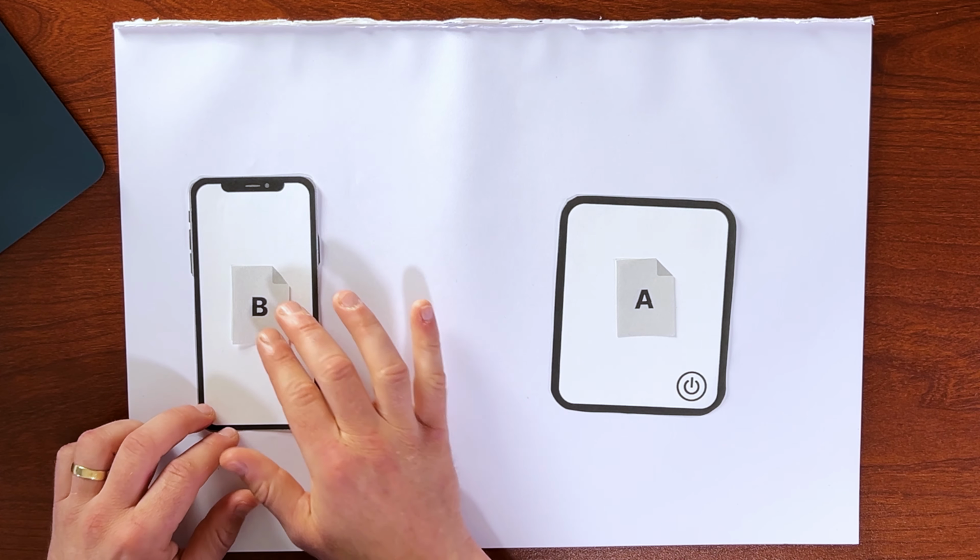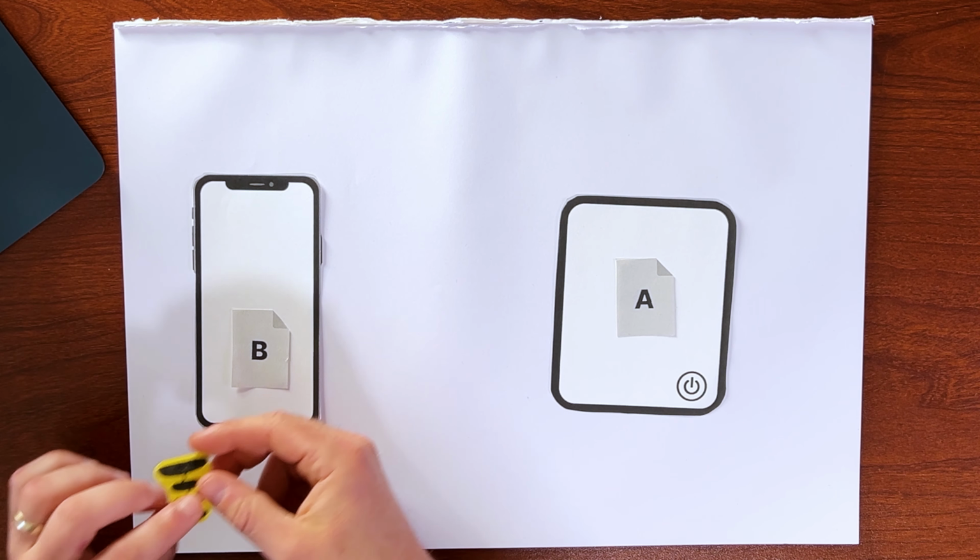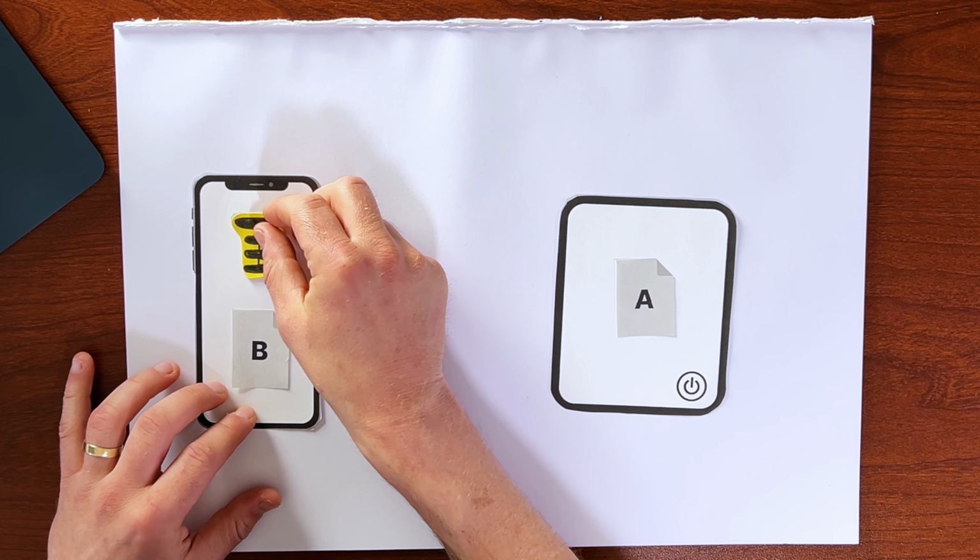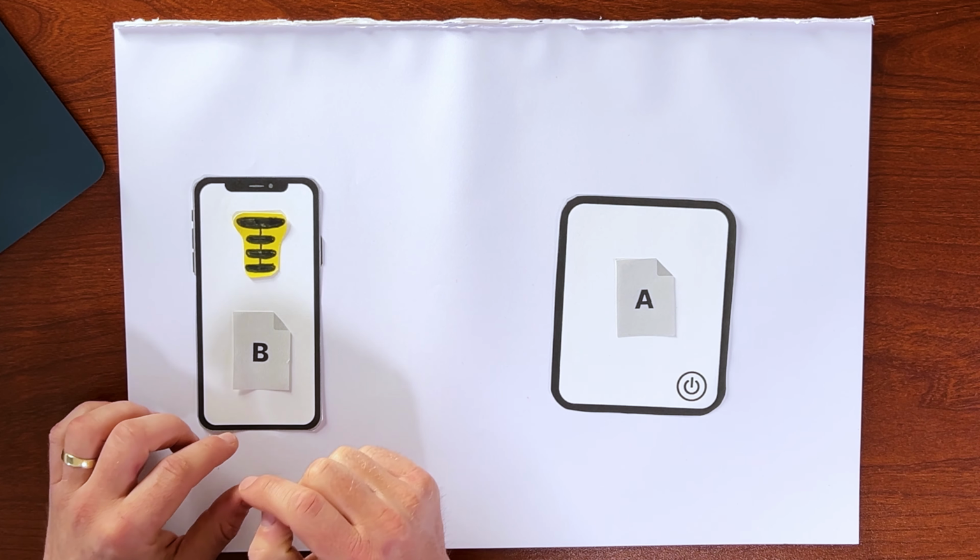So what Bubble actually handles there behind the scenes is that workflow to update the data type, it caches. So in other words, this workflow is going to be held locally in the memory of this user's device, waiting for the internet connection to be restored.